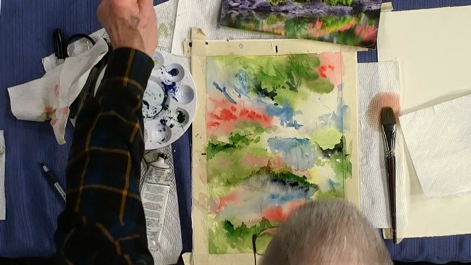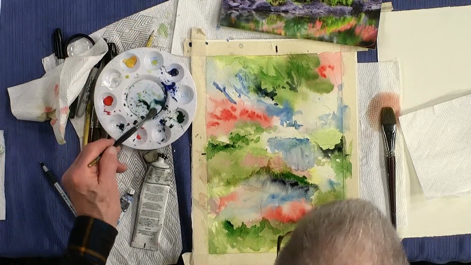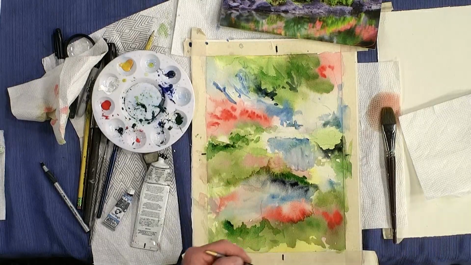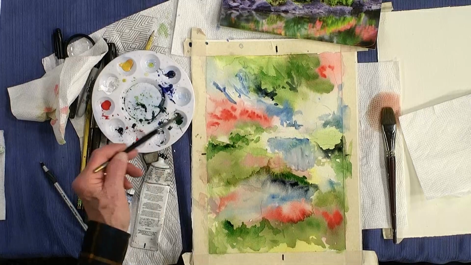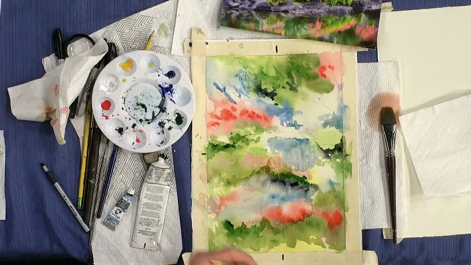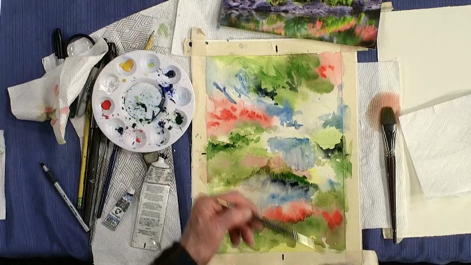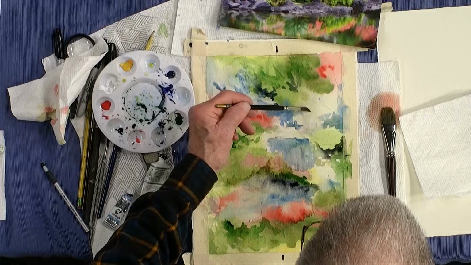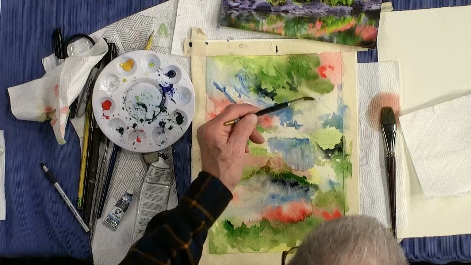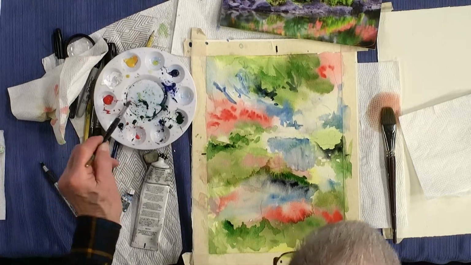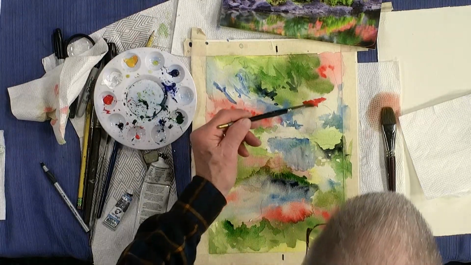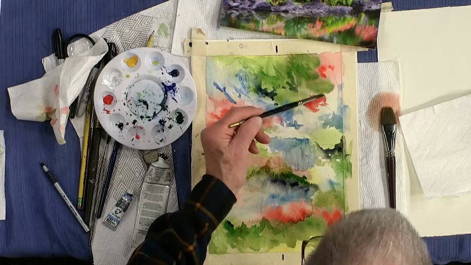You don't want to get bogged down in one particular area. Let's see if I can add a little bit more contrast, darker in there. A little bit more over here on the edge. This looks like it's a little bit much. Let's put some pink back in there. Oh, we need more than that. A little bit more red. And water it down a little bit more.